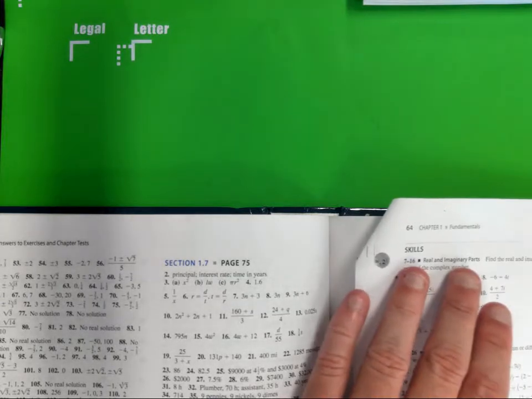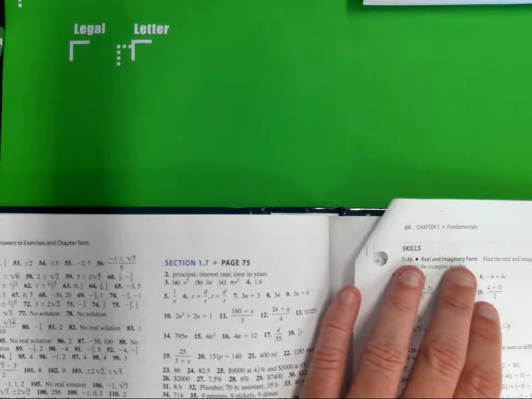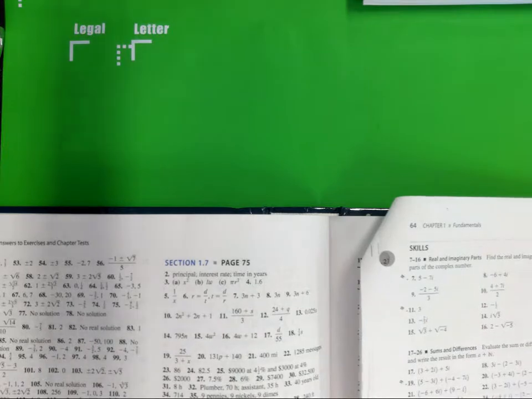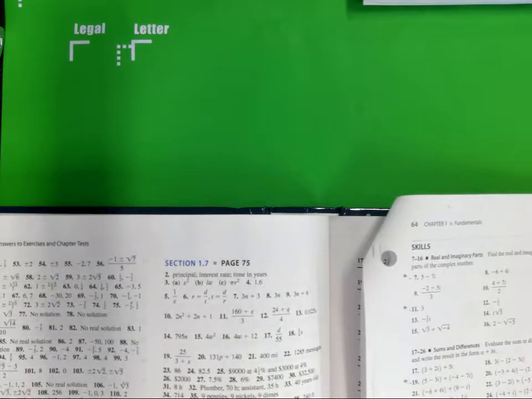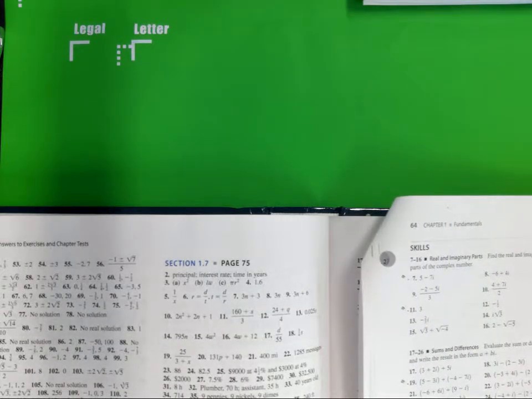Okay, 23 is 2 minus 2i. If I need to work that one, I will in a minute. 25 is negative 19 plus 4i. 27 is negative 4 plus 8i. 29 is 30 plus 10i. 31 is 27 minus 8i.